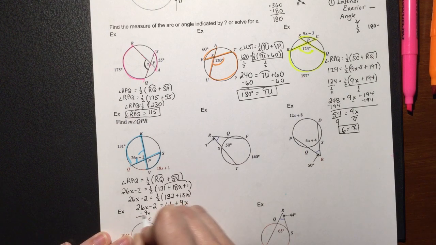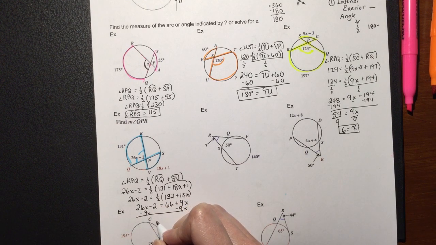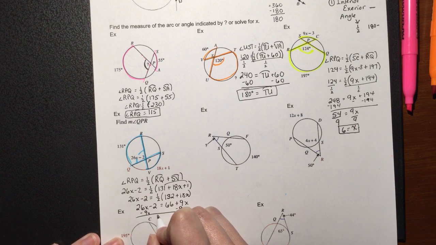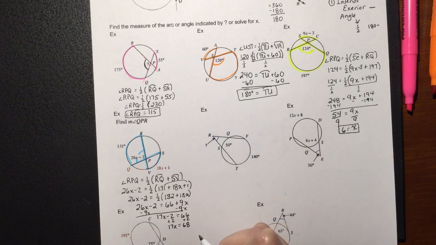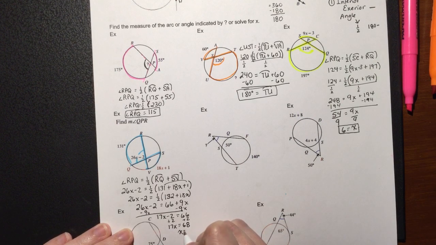So continuing to solve our algebraic equation, minus 9x both sides. It's going to give us 17x minus 2 is going to be equal to 66. Add the 2 to both sides. 17x is going to be equal to 68, divided by 17. And then x is going to be equal to 4.